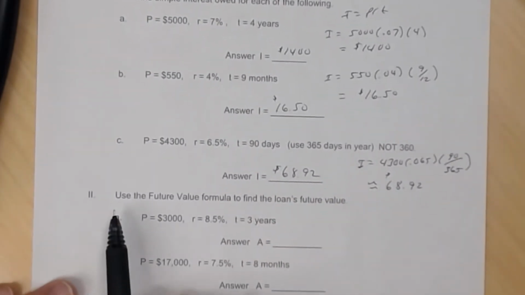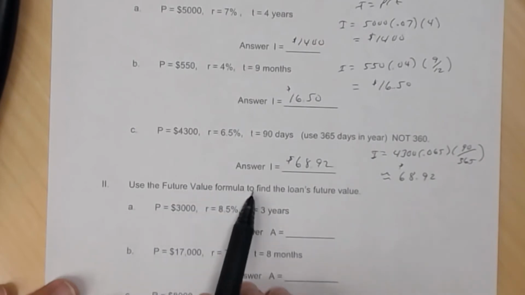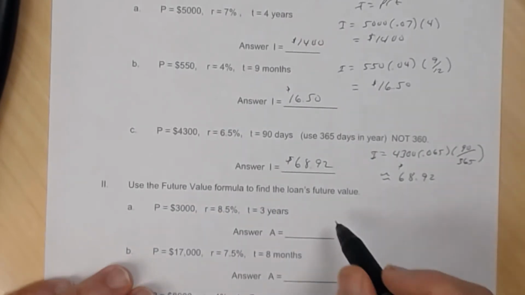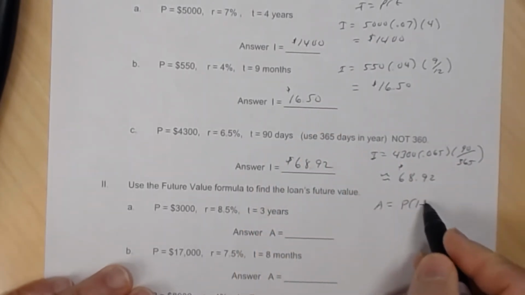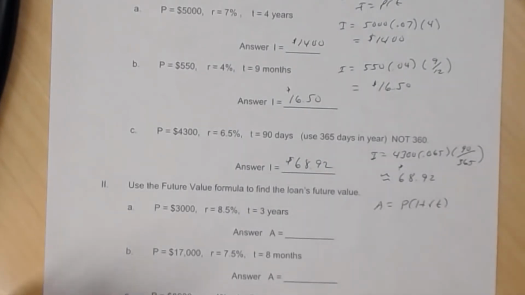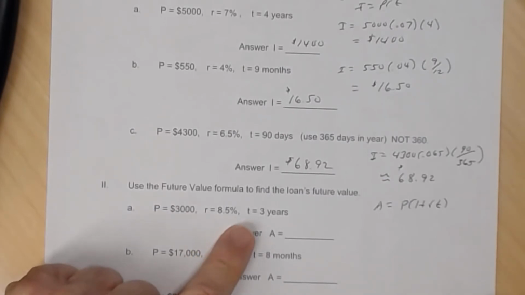All right, now in part 2, you want to find the future value. So use the future value formula to find the loan's future value. All right, so the future value formula is A equals P times 1 plus RT. So your principal is $3,000, the rate's 8.5%, and the time is 3 years.